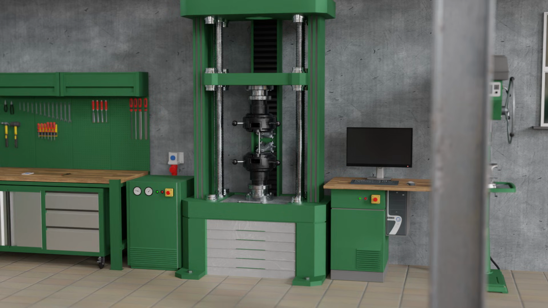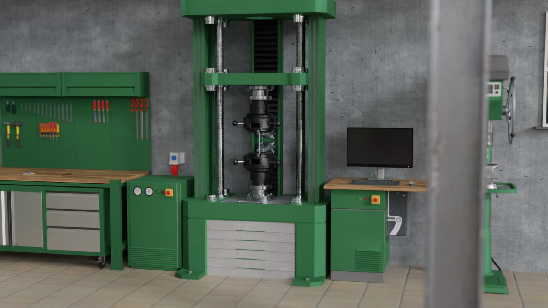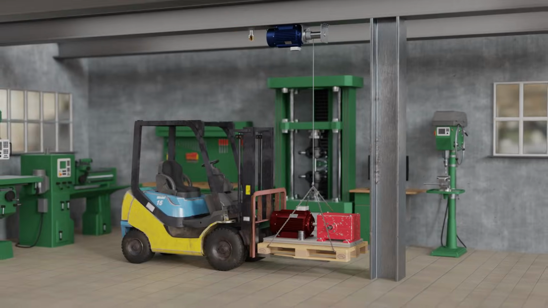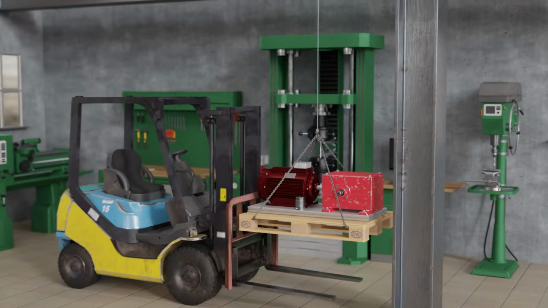Tensile and compressive loads are among the most common types of loading encountered in structural components. Consider a column supporting a heavy load, which is therefore subjected to compressive stress. Tensile loads, on the other hand, occur in ropes, chains, or bolts.